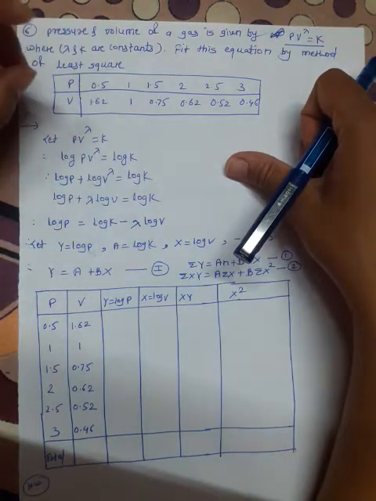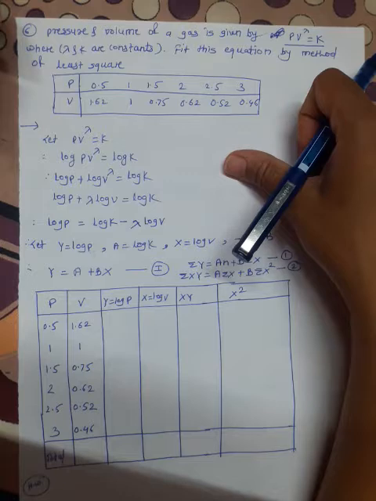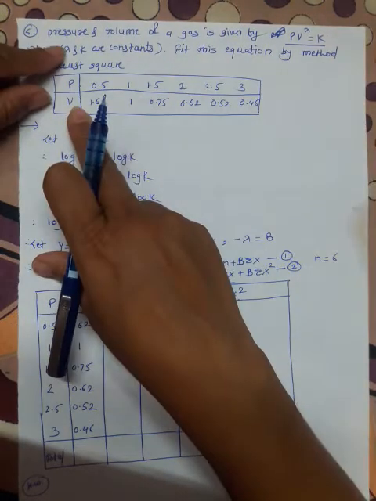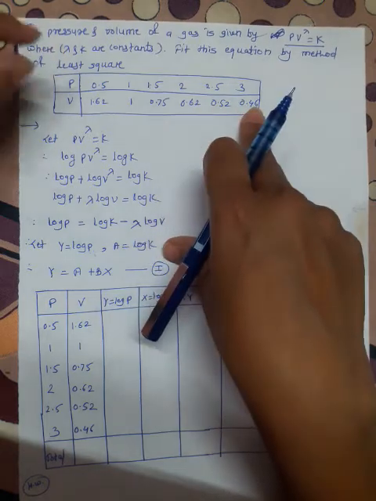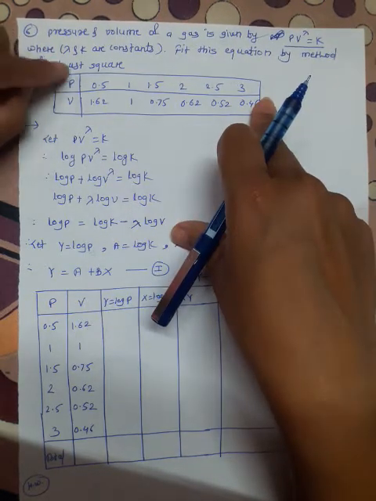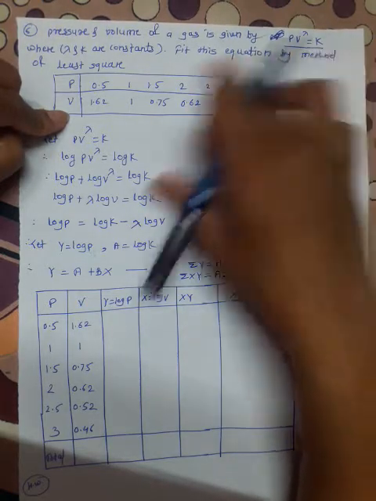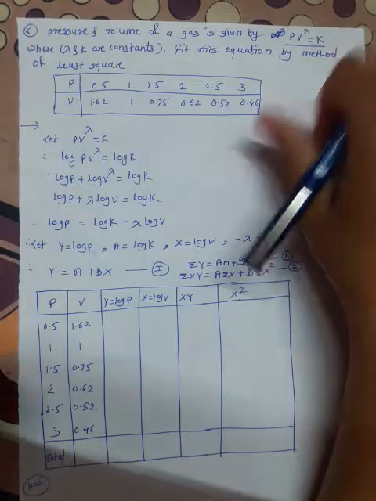How do we decide which alphabet is a constant and which is a variable? Just see the table: values are given in the table for the variables only. That's why p and v are the variables. The rest of the terms, lambda and k, are constants, like a and b.